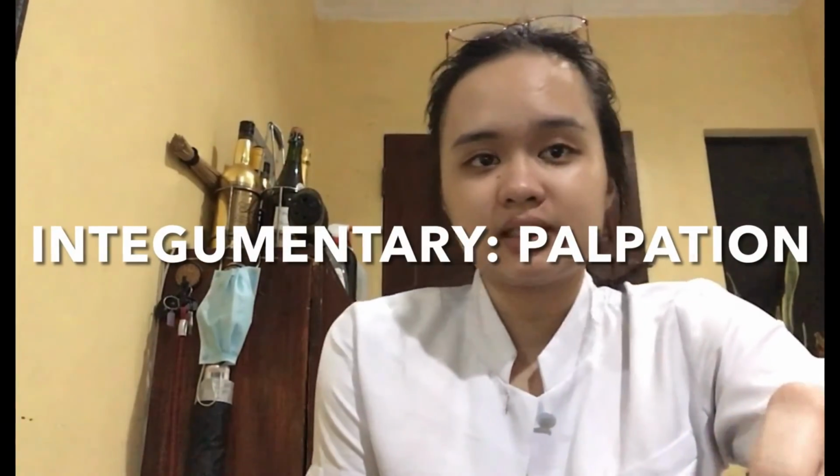Pain is triggered by stimulating the trigeminal nerve supplied areas with light touch, vibration, and light pressure. So the integumentary assessment is palpation. We palpate on the trigeminal nerve innervated areas of the face. There is sensitivity there, and the patient usually winces because it triggers the pain.